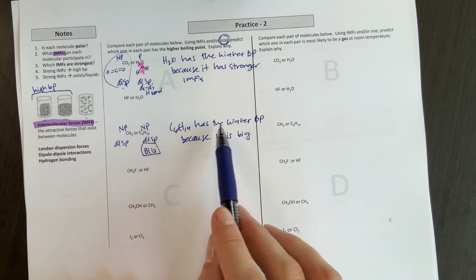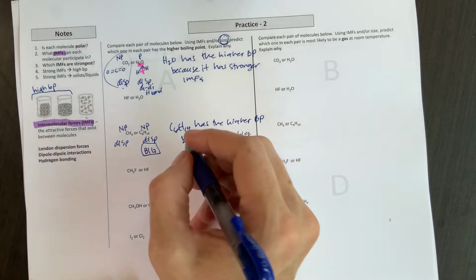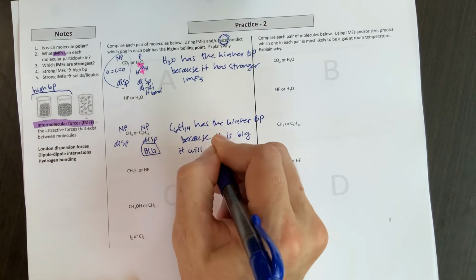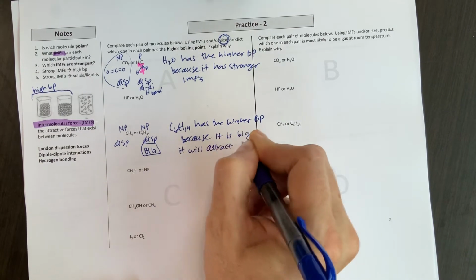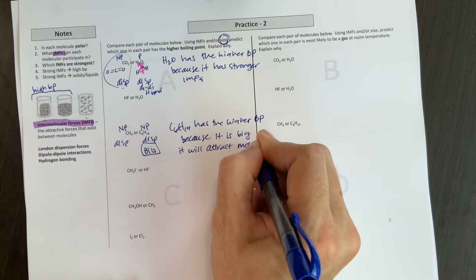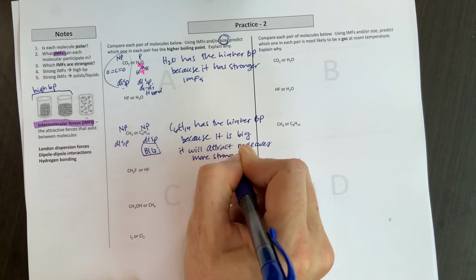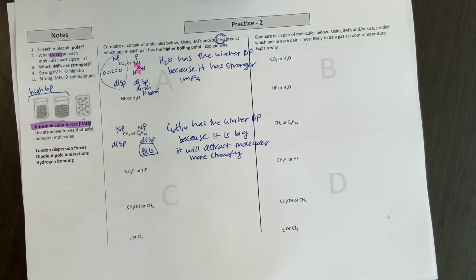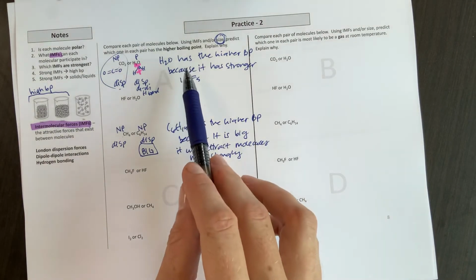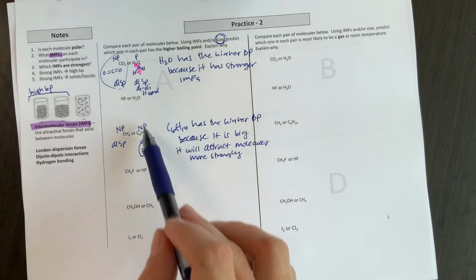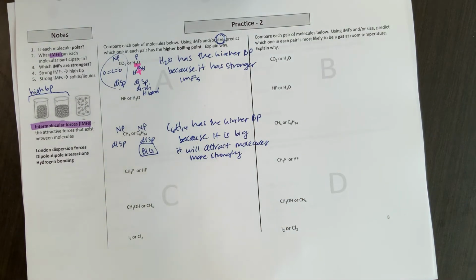So C6H14 has the higher boiling point because it is big. It will attract molecules more strongly, just like something big in the dryer will stick to other things. So that is looking at the boiling points, and you've got some more to think through.